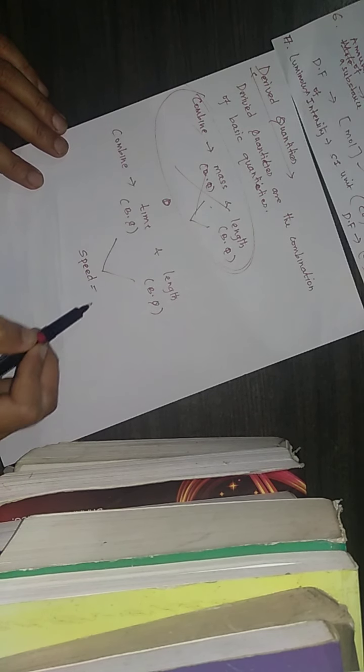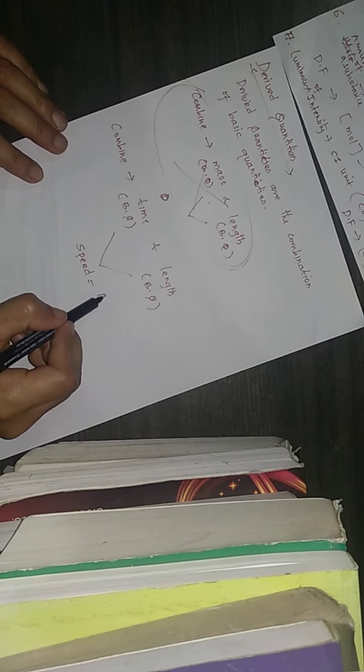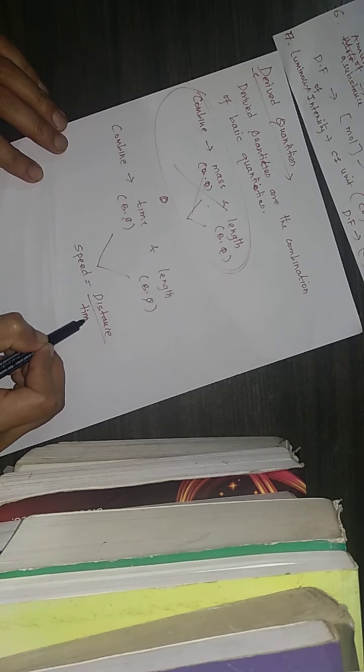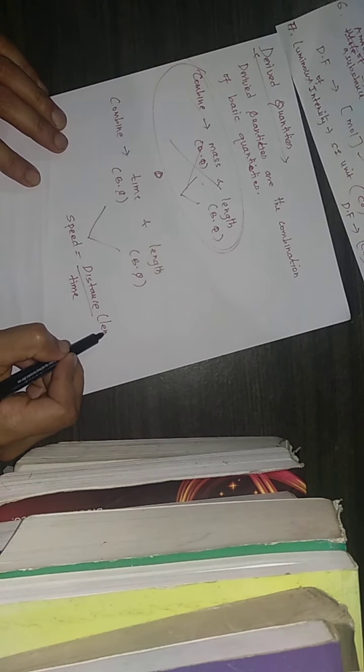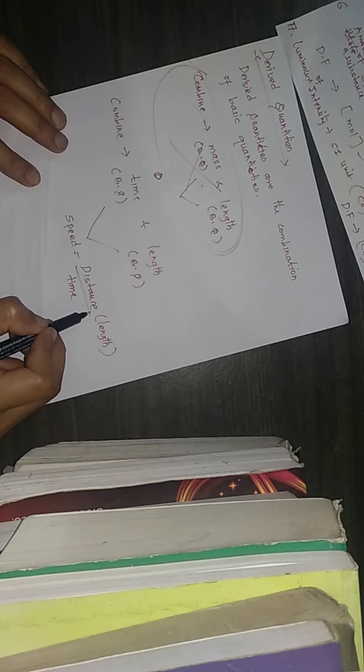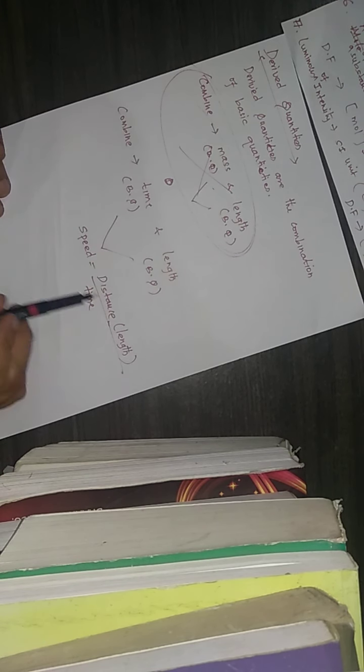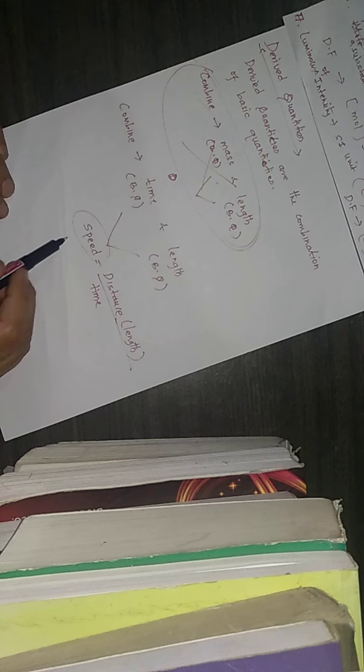Because speed is distance by time, and distance is basically nothing but length. Distance can be measured in terms of length. So you combine two basic quantities to get a derived quantity, in this case speed.